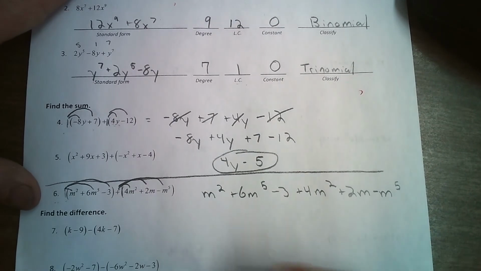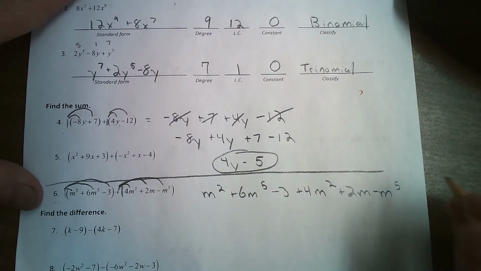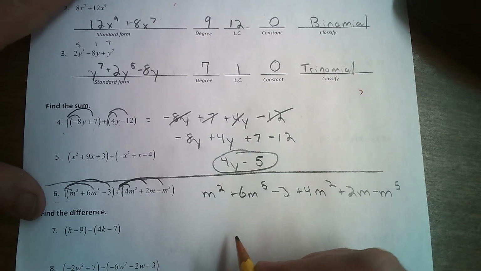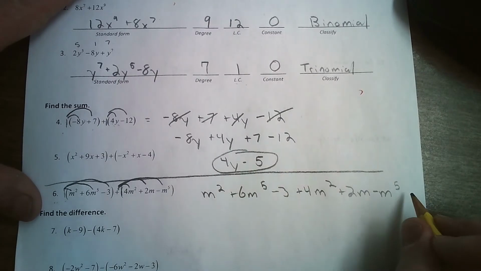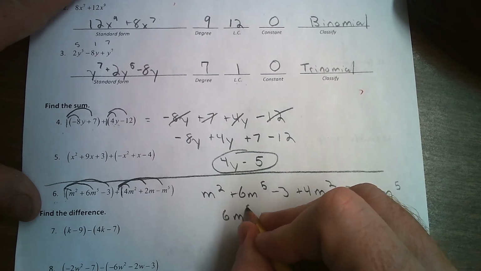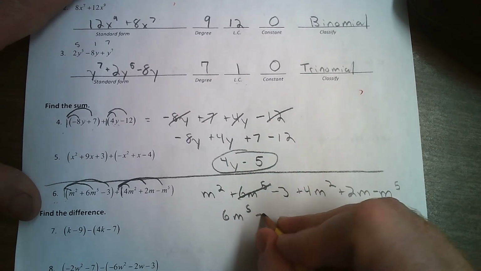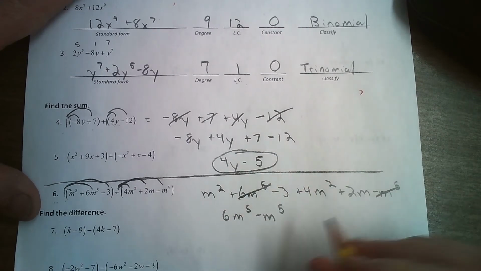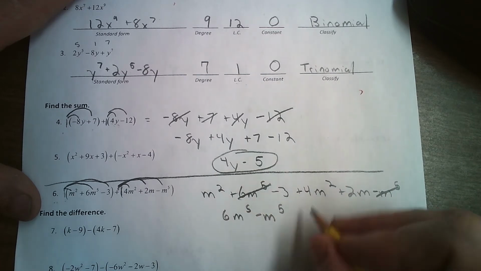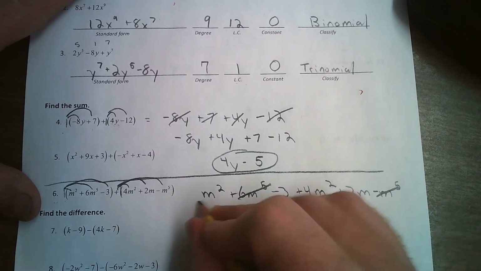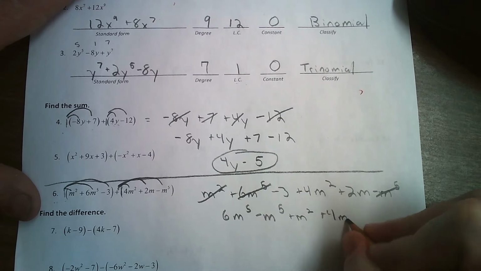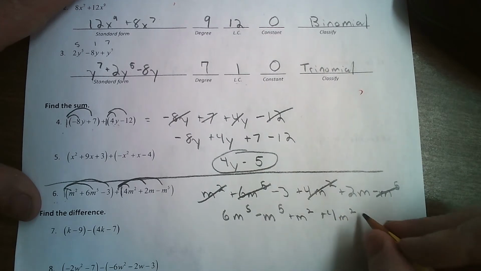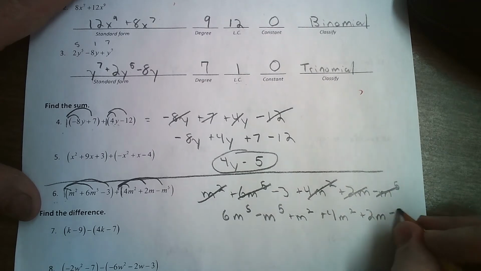Now I'm going to go through, rearrange my terms in standard form, then I'll combine my like terms. So my highest power is 5, so 6m to the 5th minus m to the 5th. The next highest power is 2, so plus m squared plus 4m squared. The next highest power is just m, so plus 2m minus 3.